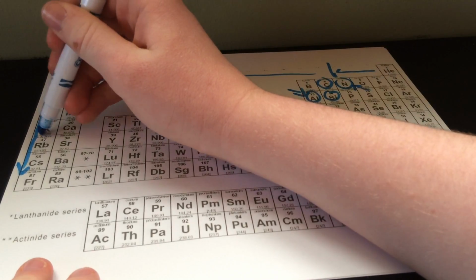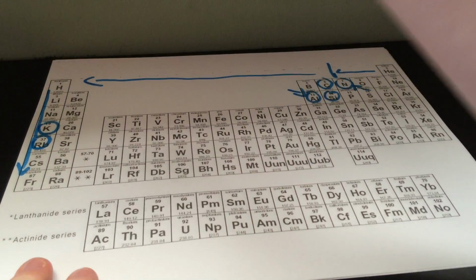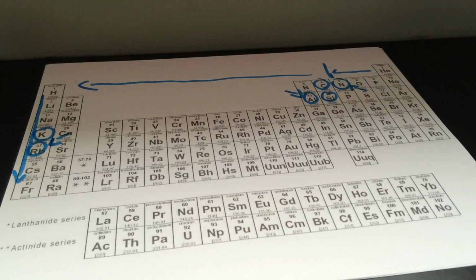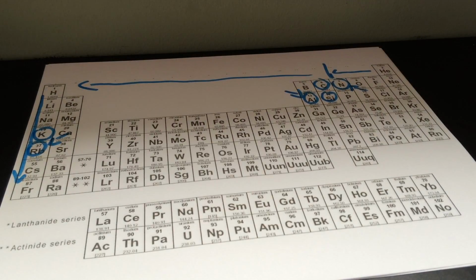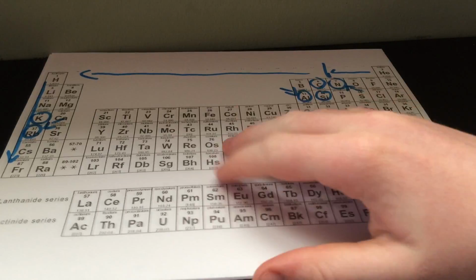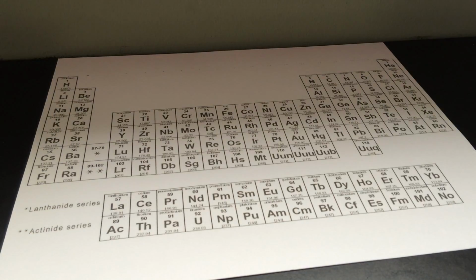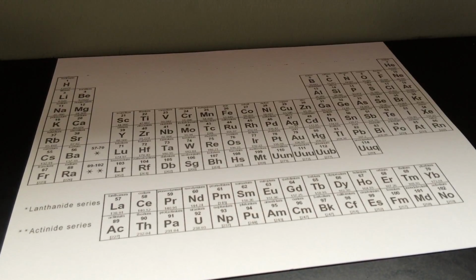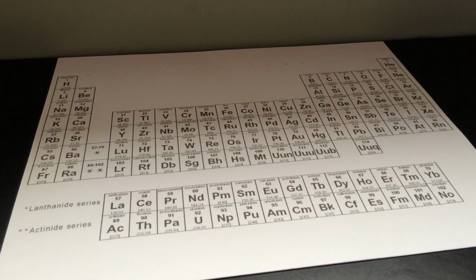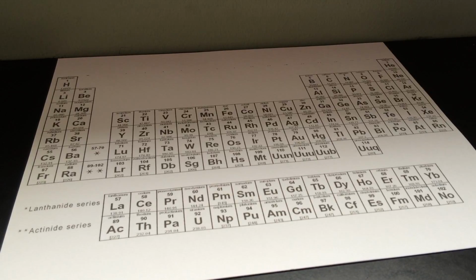So potassium and rubidium. Rubidium is going to have a larger ionic radius because it is further down on the periodic table. Okay, there's one more I want to cover, and that is ionization energy.